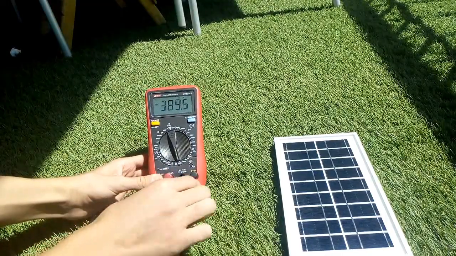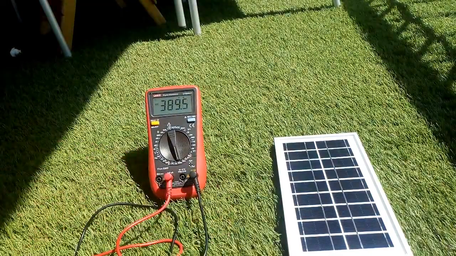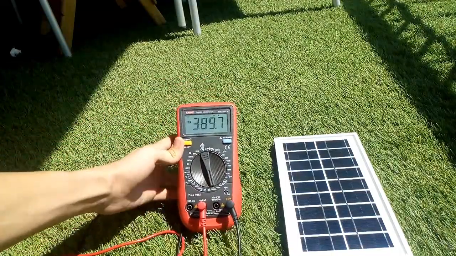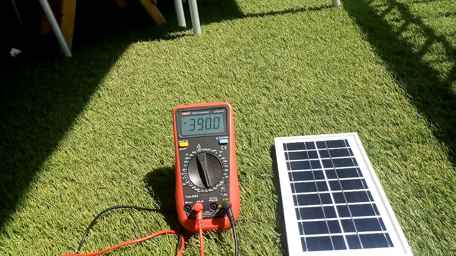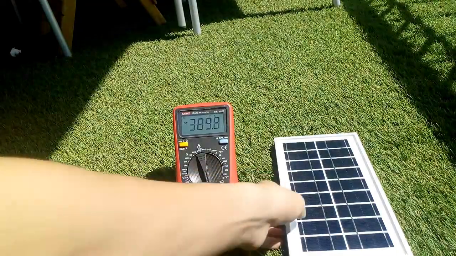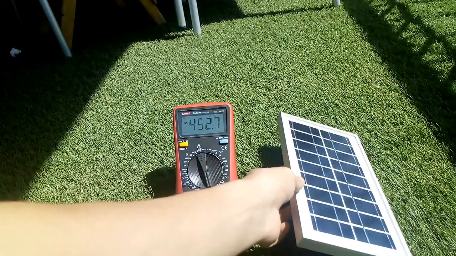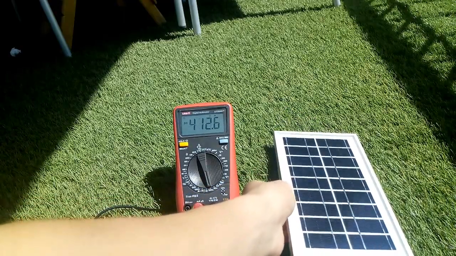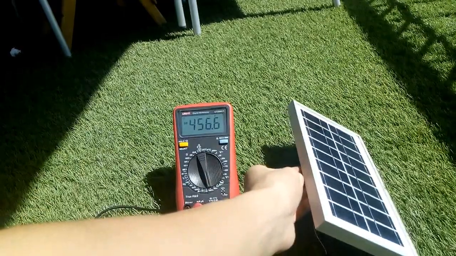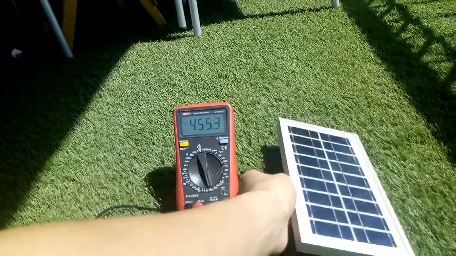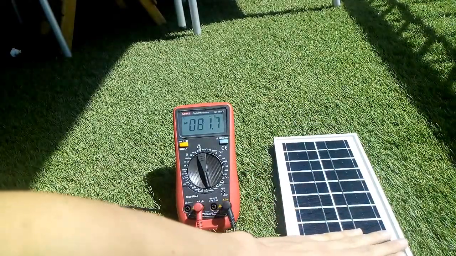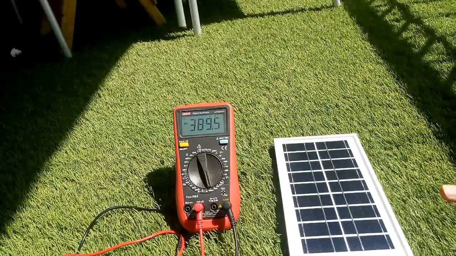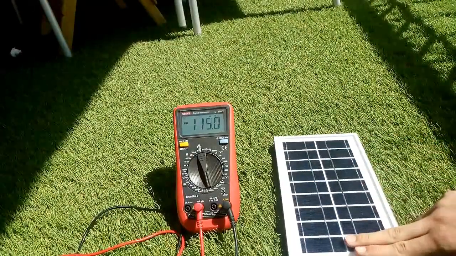You can see that now the output current is around 390 milliamps, but actually the voltage is very near to zero. But as you can see, as soon as I just tilt the solar panel, the current jumps significantly to 450. But also as soon as I cover only one cell of the 18 cells in this solar panel, the current drops from around 400 milliamps to 100 only.